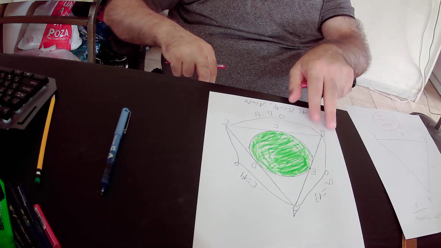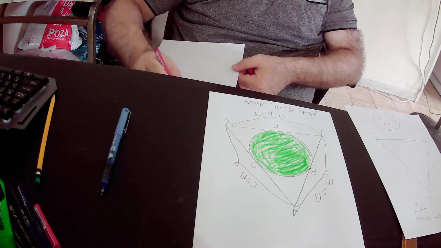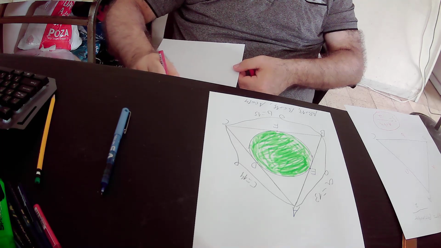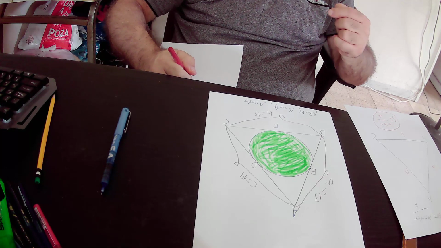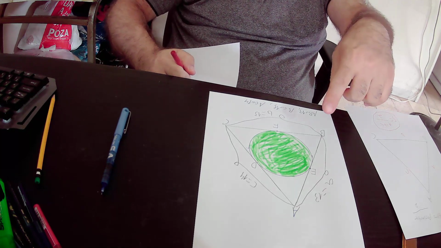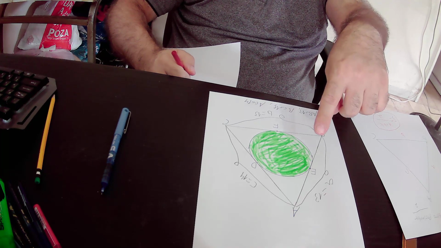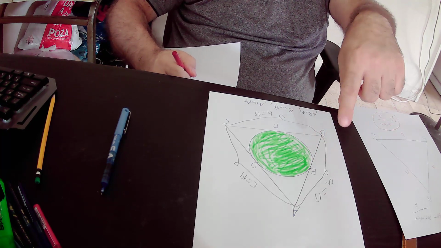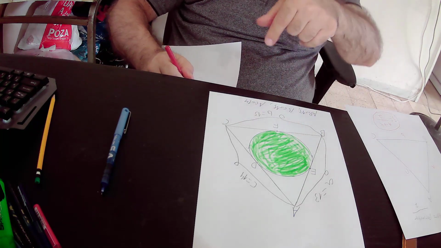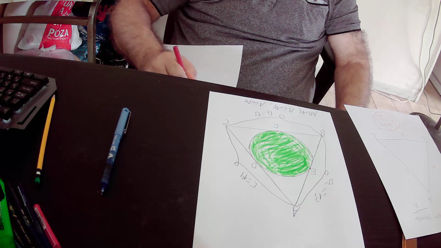The semi-perimeter of our triangle ABC, S, will be equal to the sum of the sides of our triangle ABC, that is actually A plus B plus C over 2.